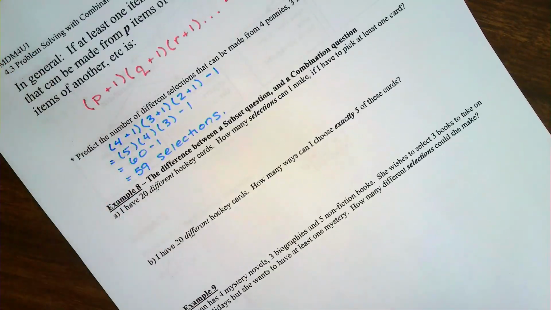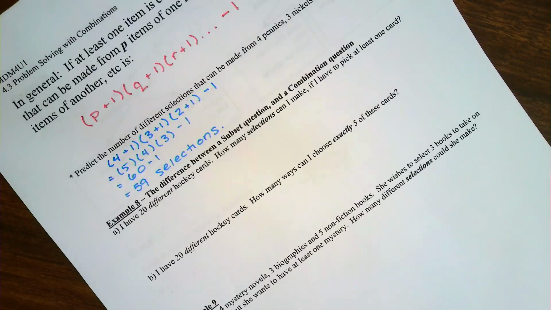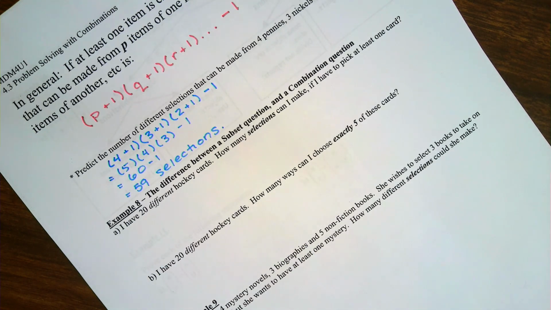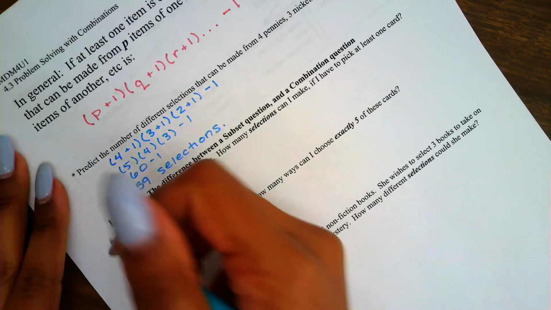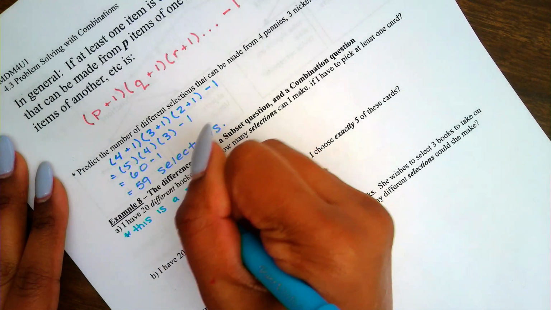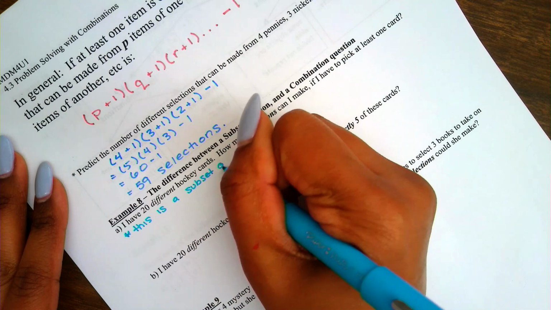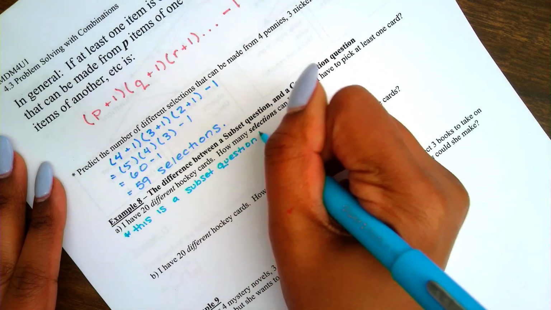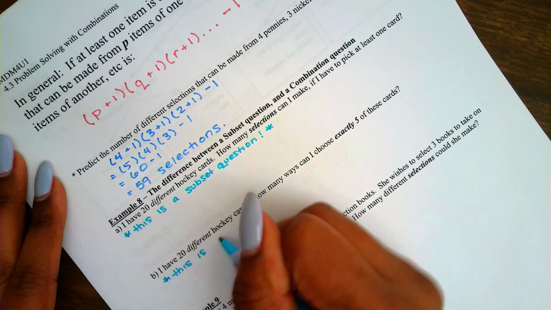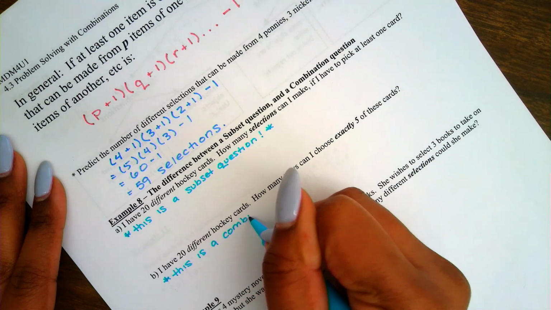Okay, so now we're kind of just putting it into practice. It says, example 8, the difference between a subset question and a combination question. So, 8A, this is a subset question. And B, this is a combinations question.